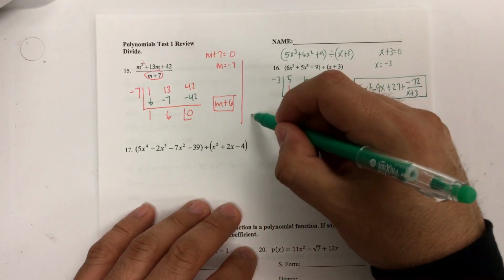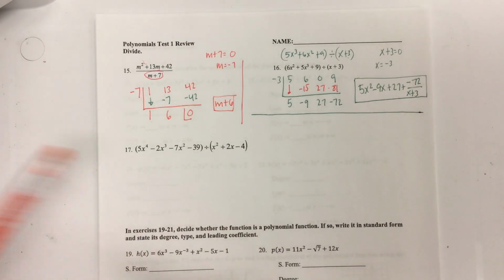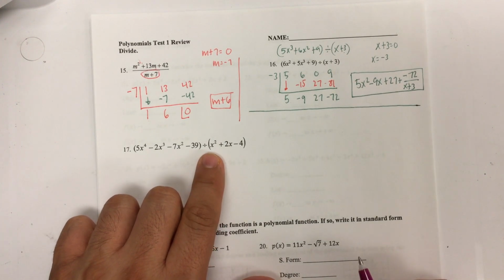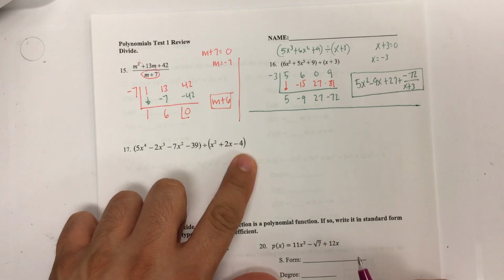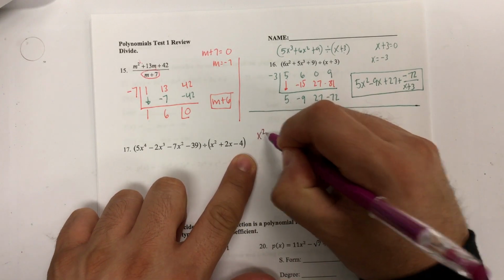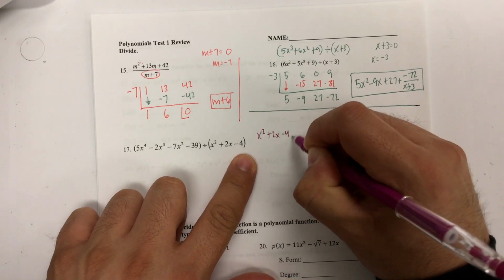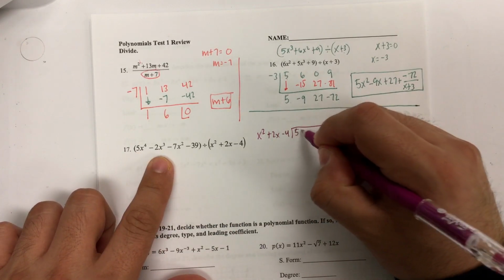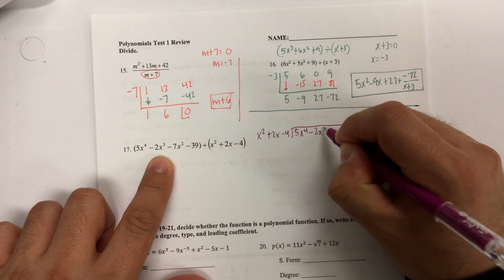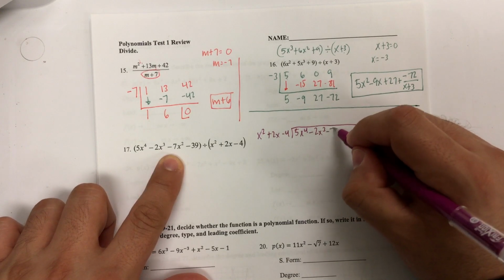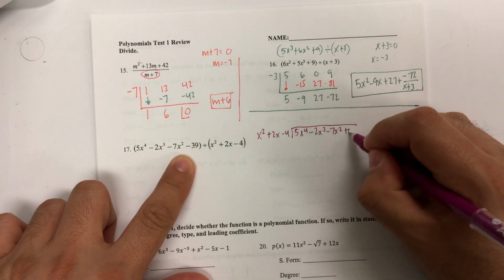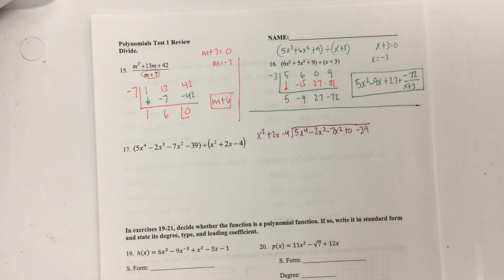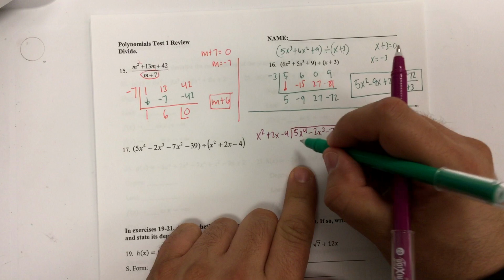All right, now we have this next problem here. This one is going to be a little bit longer. It is long division. So we first look at the divisor and notice there's no missing powers: x squared plus 2x minus 4. And for my dividend, x to the fourth, x cubed, x squared. There is no x, so I put a 0 in its spot, minus 39. All right, so from here, we're going to take the leading terms and divide them.